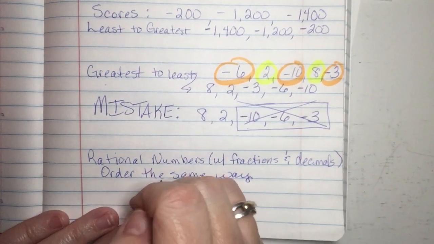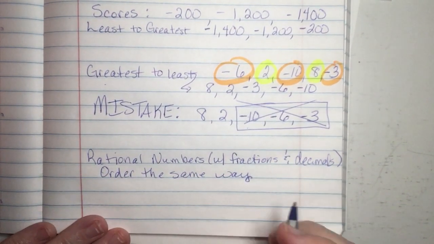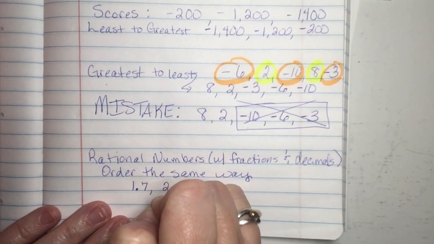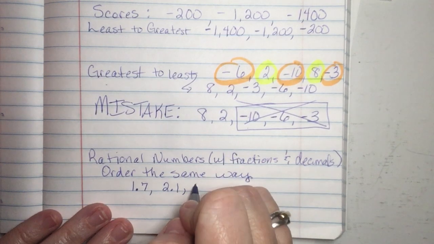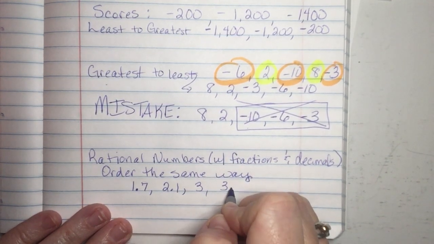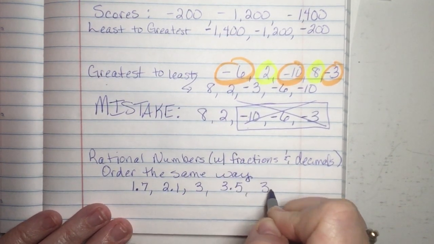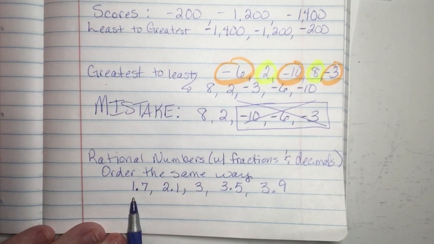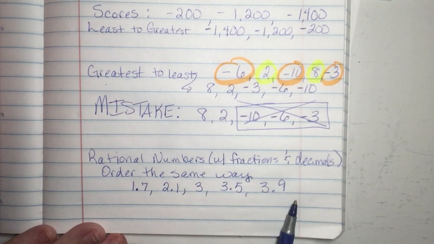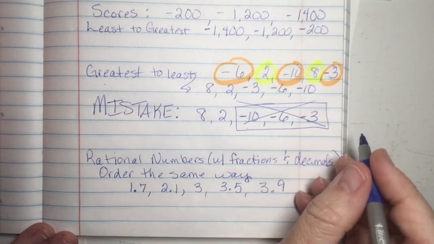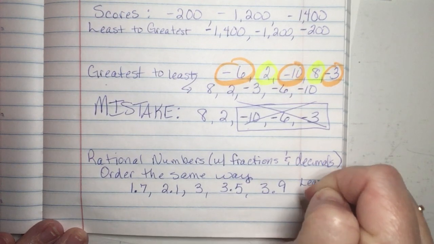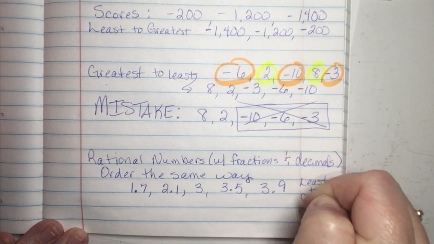So I'm just going to write these in order already. So 1.7, 2 and 1/10, 3, 3 and 5/10, and 3 and 9/10, right? So that's if they're all positive. That would be in order from least to greatest, right? This is least to greatest.